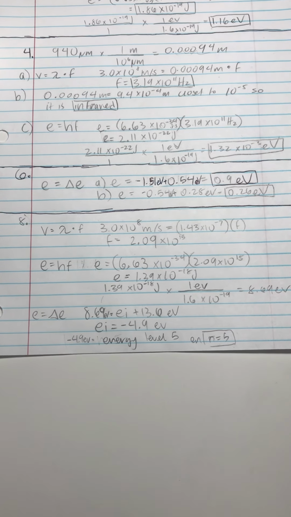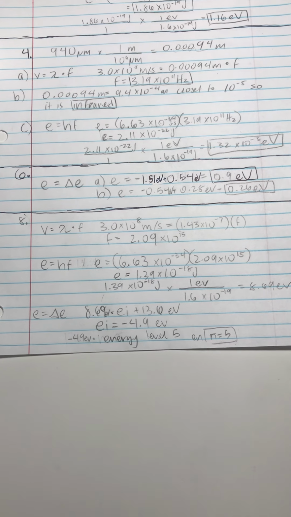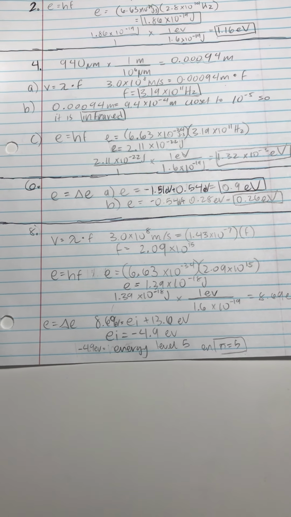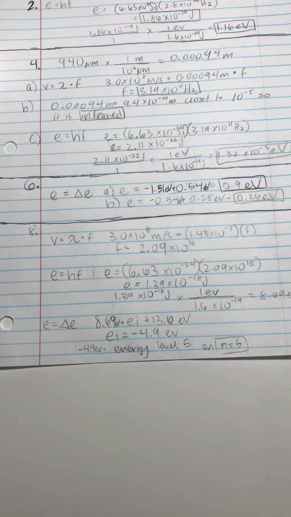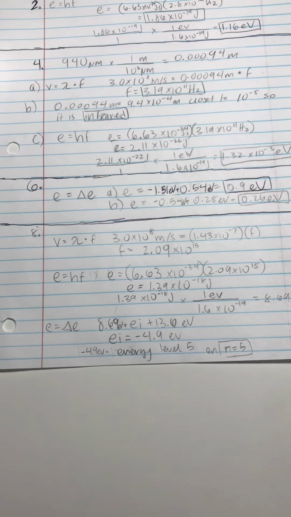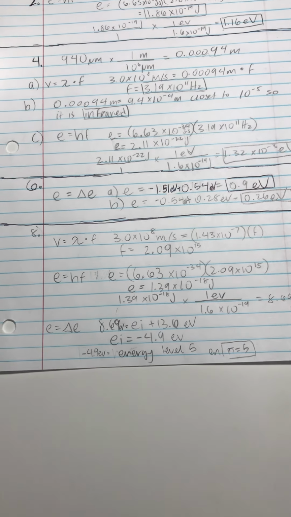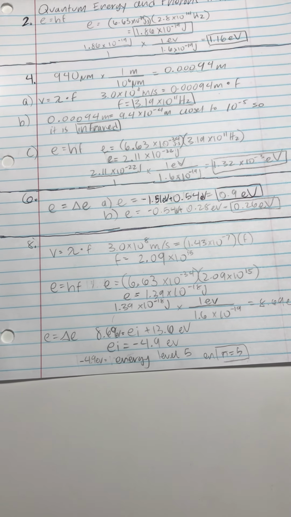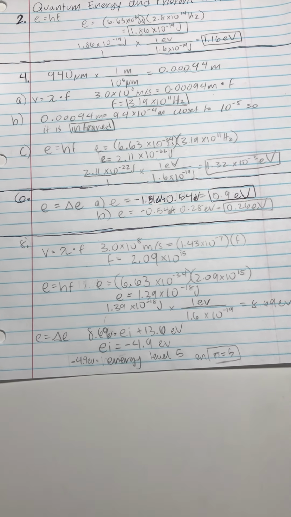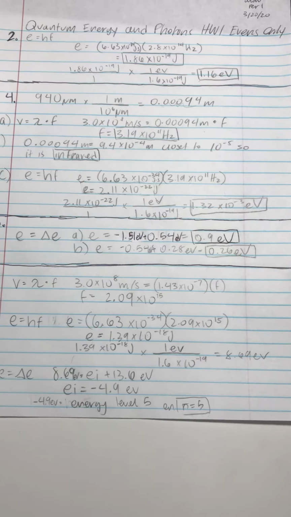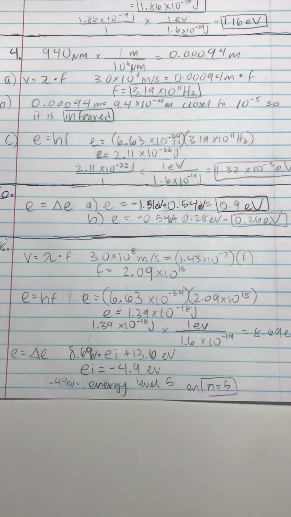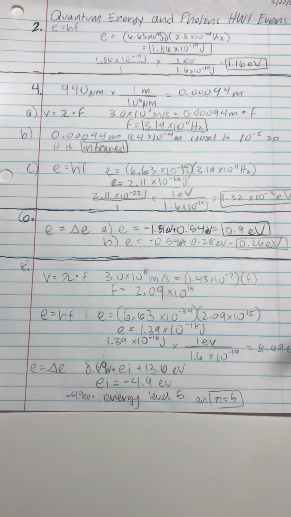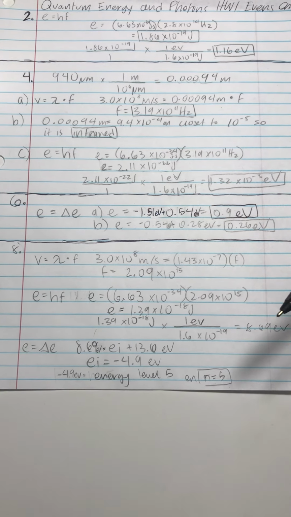Problem 8. It says, suppose that we know that an electron emits a photon having a wavelength of 1.43 times 10 to the negative 7 meters when it transitions from an unknown energy level to the second excited state, n equals 3, as shown below. On which energy level did it initially start? Okay, so we're given a graph, and that will be used for the next part.